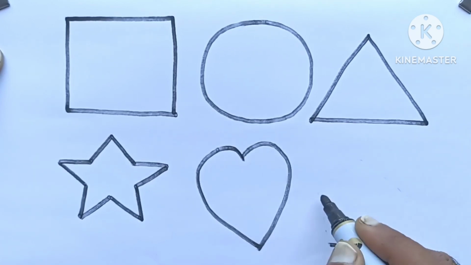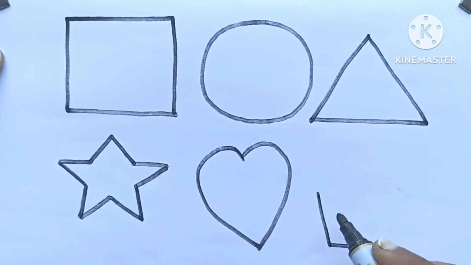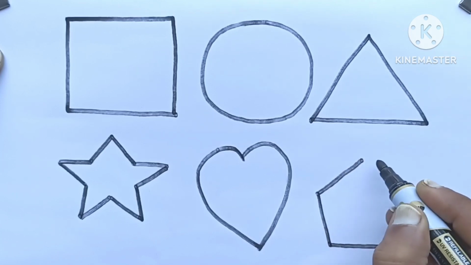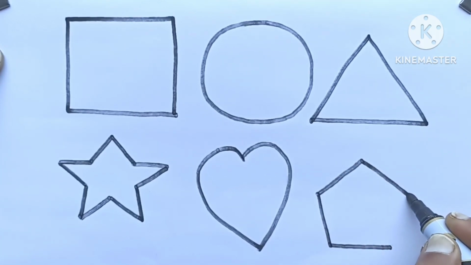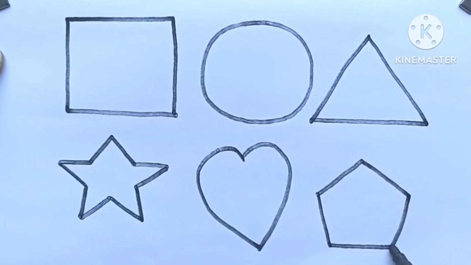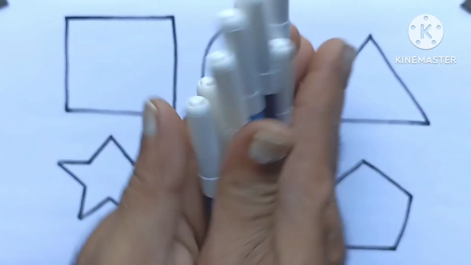Pentagon. We are drawing a pentagon. It's called a pentagon. A pentagon has 5 sides. Pentagon. Let's learn some colors.